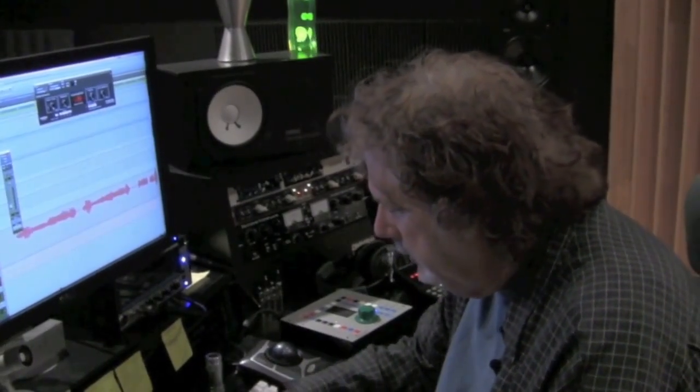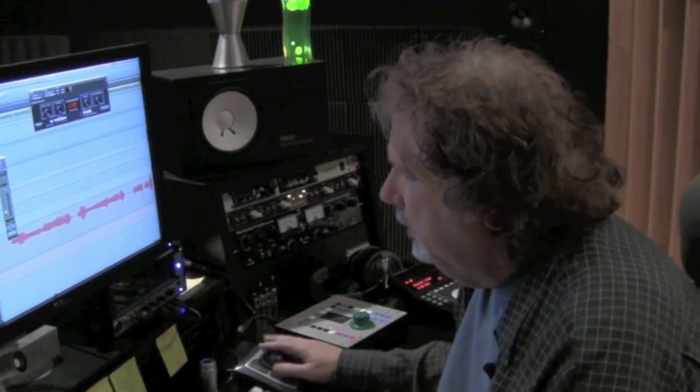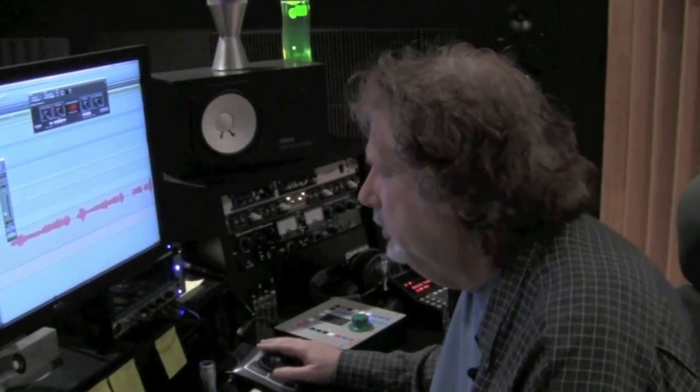Does this ever happen to you where you hit Pro Tools and it doesn't go back to where you started? What is that, Apple N? Just in, yeah, just in. Here we go. So now it sets us back.